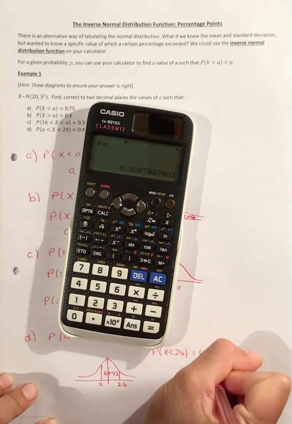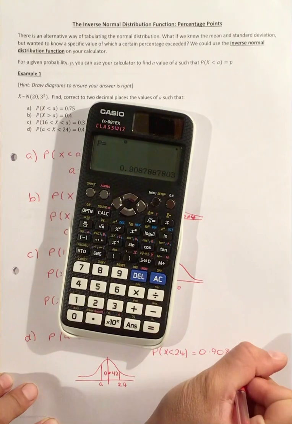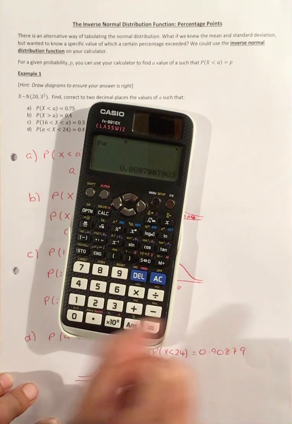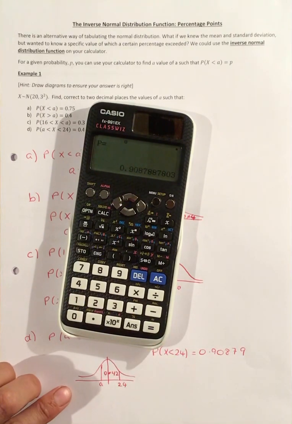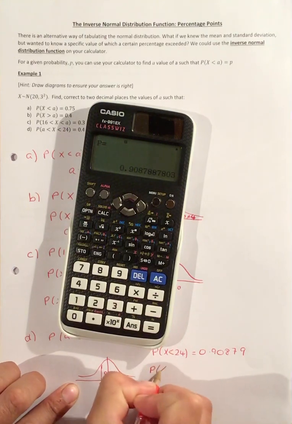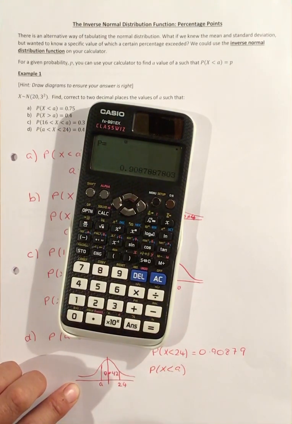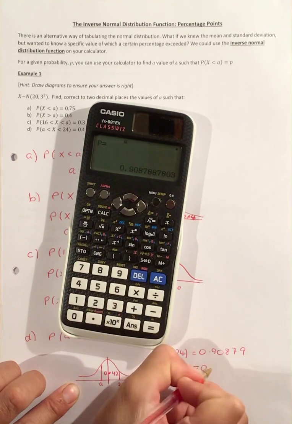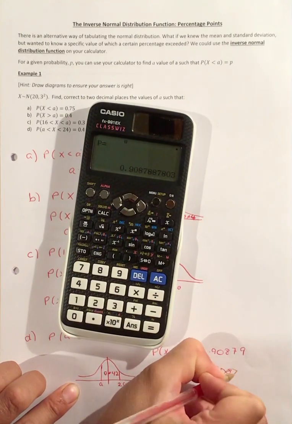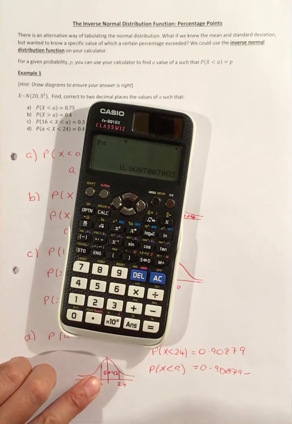That gives me 0.90879. So my probability that x is less than a is that value take away 0.42.